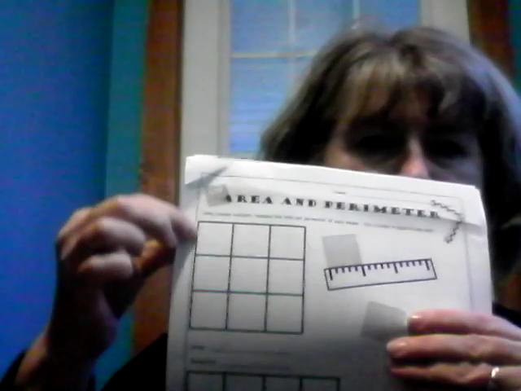So remember, area is the inside part. When we're doing area, we're looking for how many squares fill in a shape, okay? And when we're looking at perimeter, we're looking at the outside. We're looking at the fence line, okay? So this outside black line. With area, we're looking at the squares. With perimeter, we're looking at the outside black line, okay?